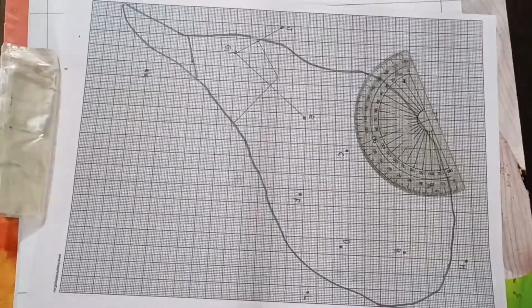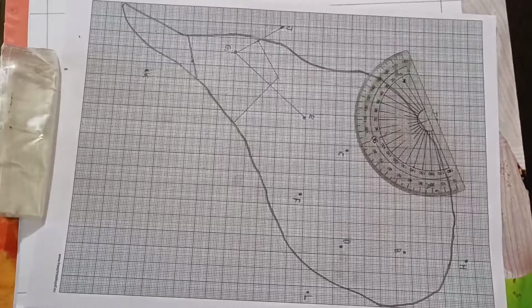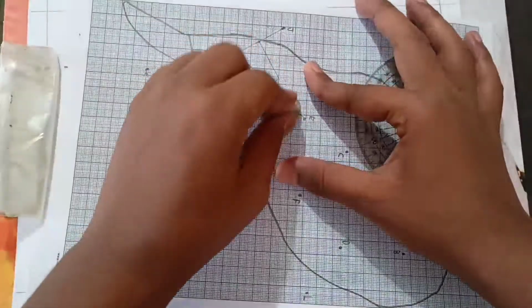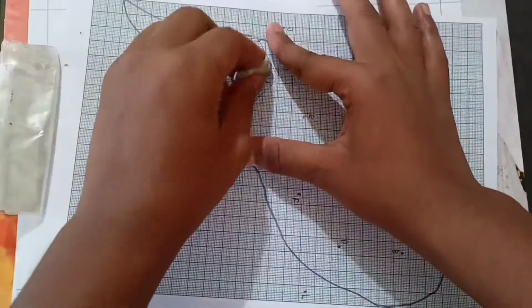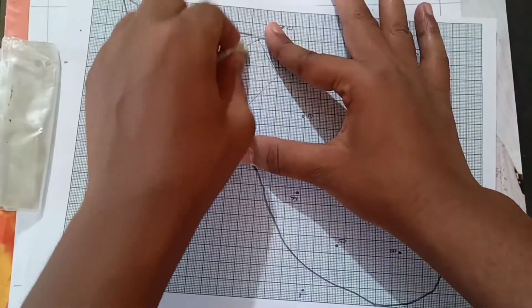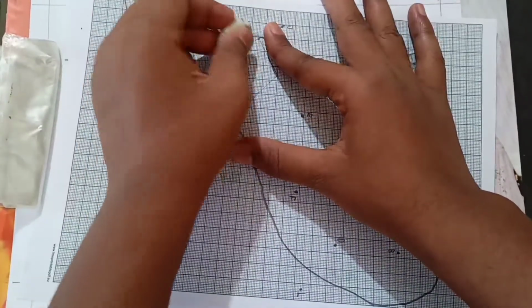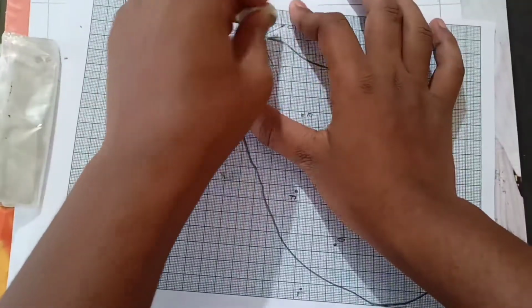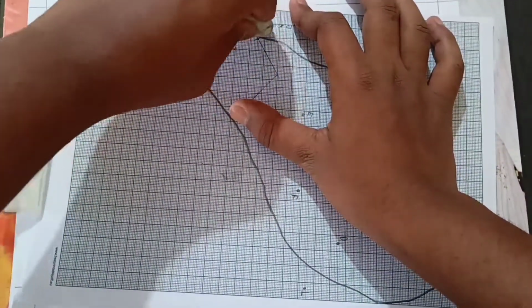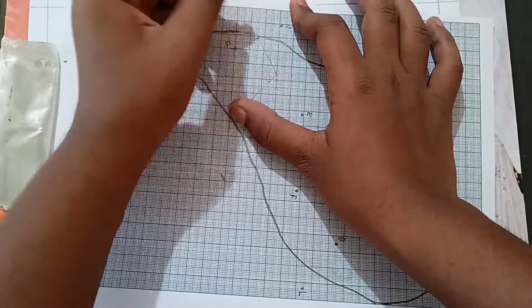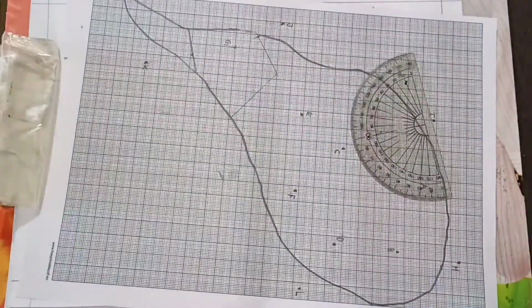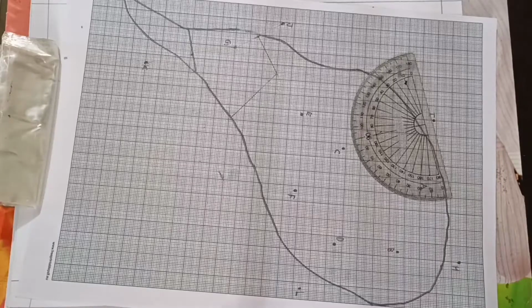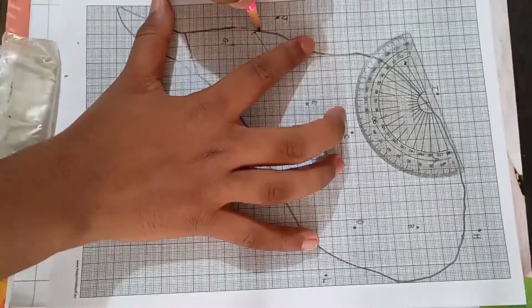Yeah, it is stopped. Now we will rub these lines, the lines which we have made to find out the perpendicular. In this work you have to rub a lot of time. Rubbing and erasing will go on. So let me darken this once again.